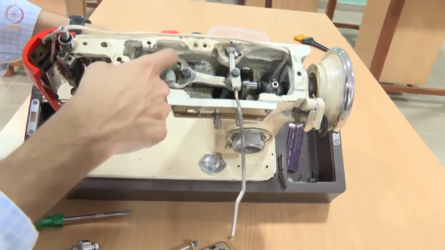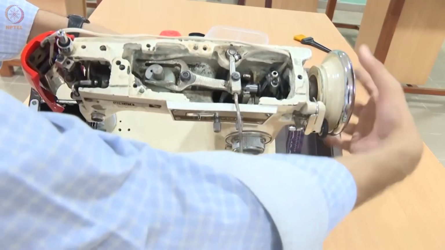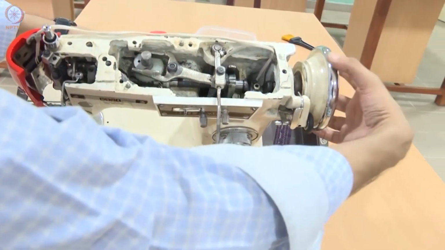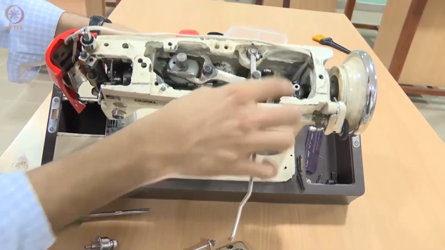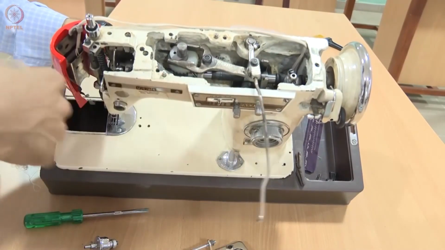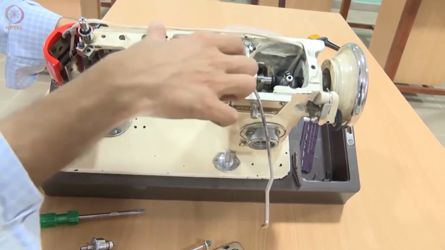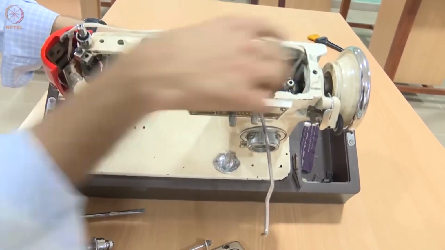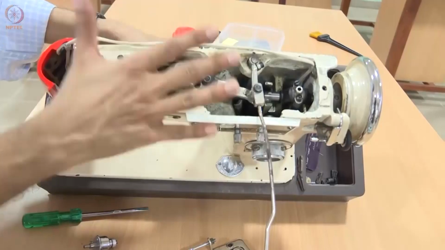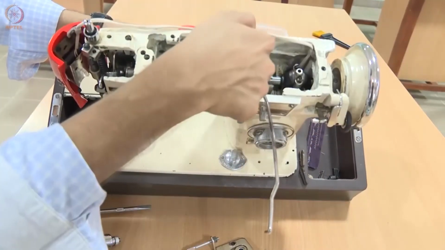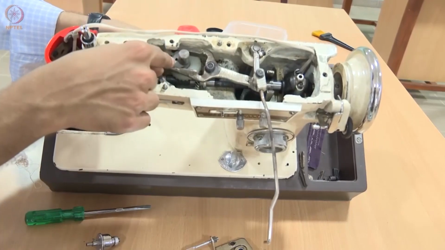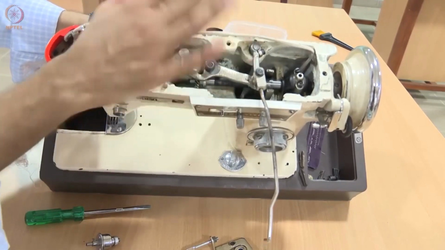So you have a cam here that basically converts the rotary motion into an oscillatory motion. Now this oscillatory motion, you have another lever here. Remember the zigzag stitch, this is how we get it. So don't worry about the complications of the mechanism. For now, what you have to remember is, you have a rotary input, and you have a cam mechanism that converts the rotary input into an oscillatory motion.